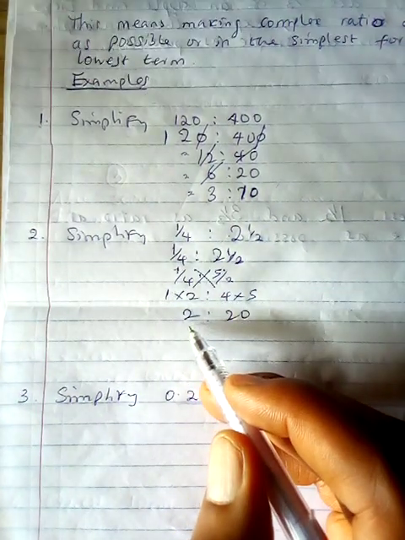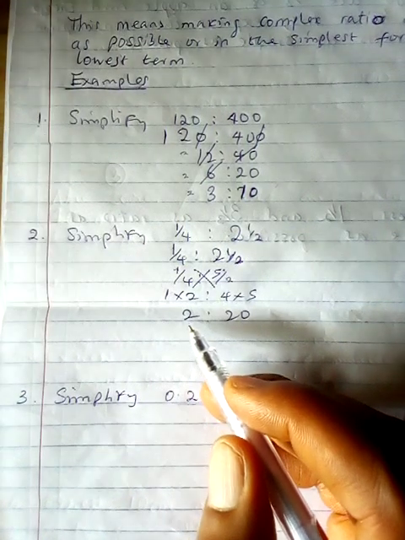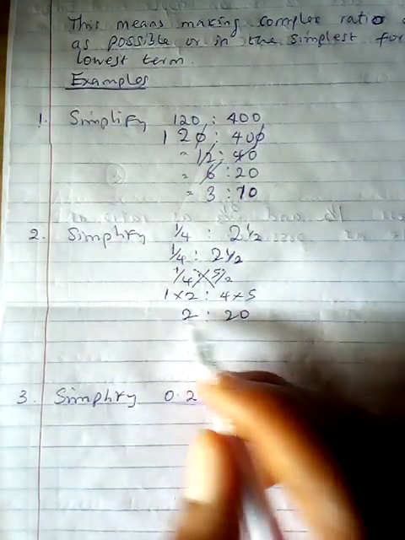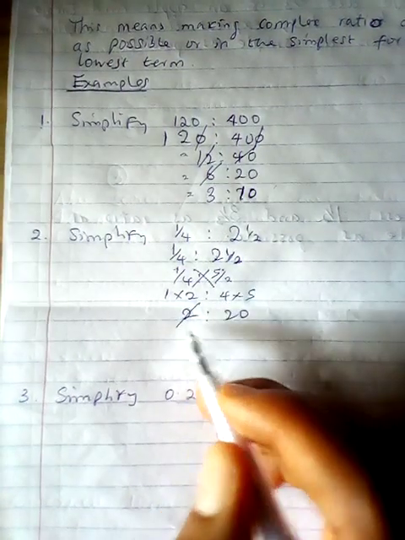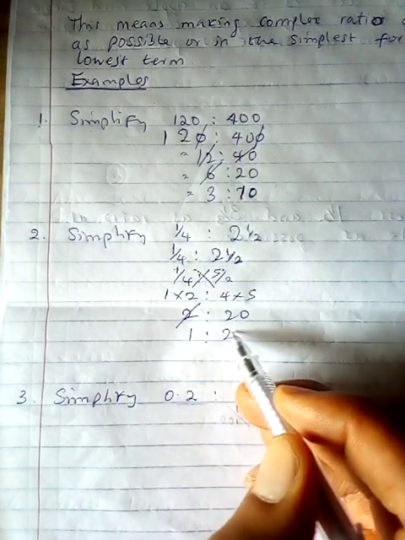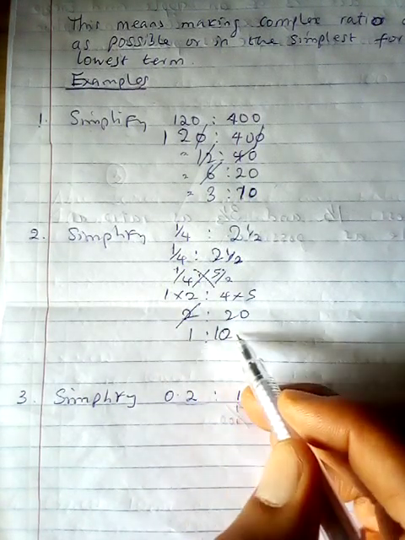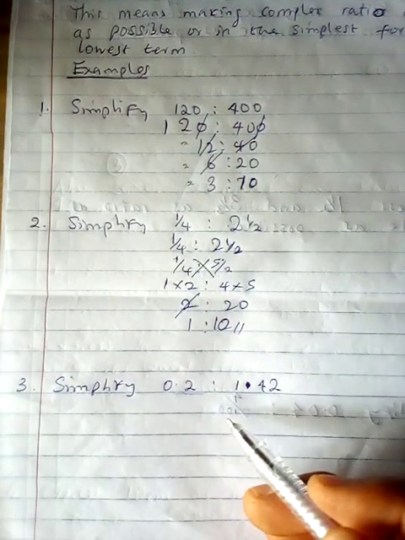Then now we are having no whole numbers. We can now simplify by division. What do we do now? What can go into these numbers is 2. 2 into 2 is 1, and 2 into 20 is 10. So we are having 1 ratio 10 as our final answer.